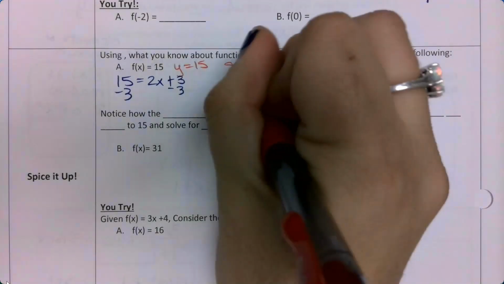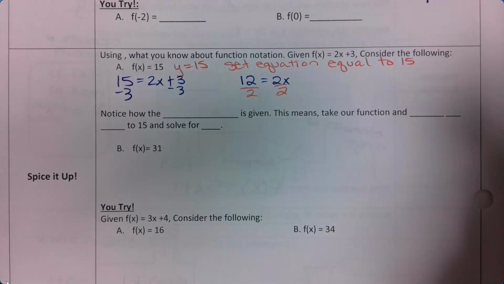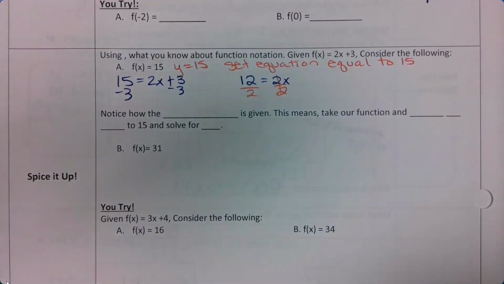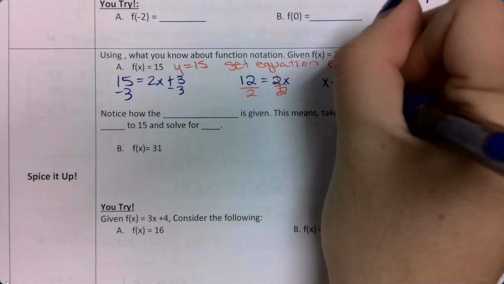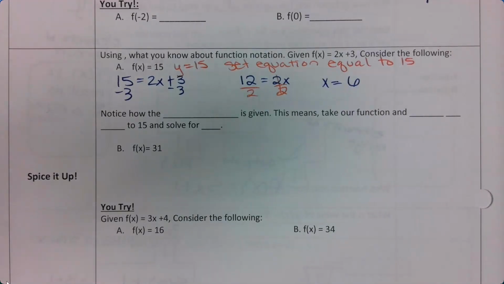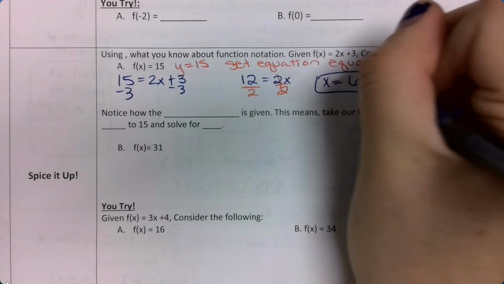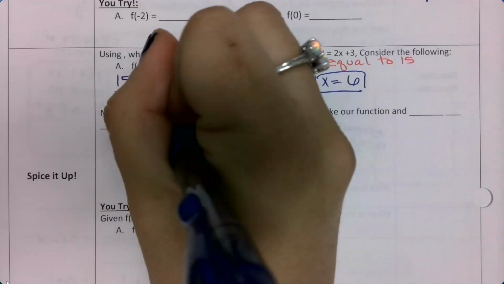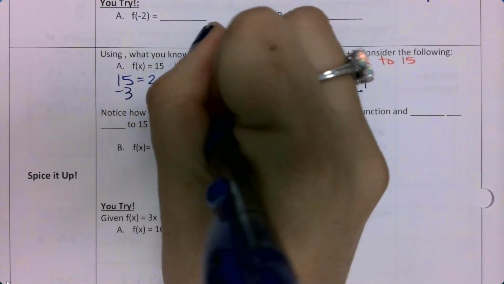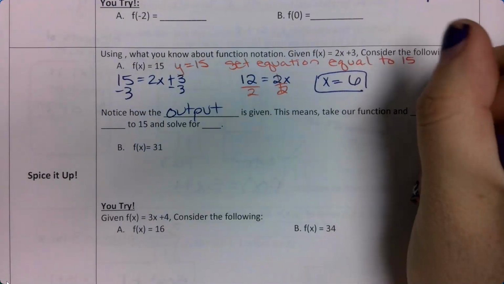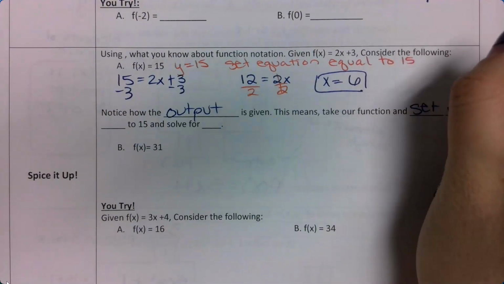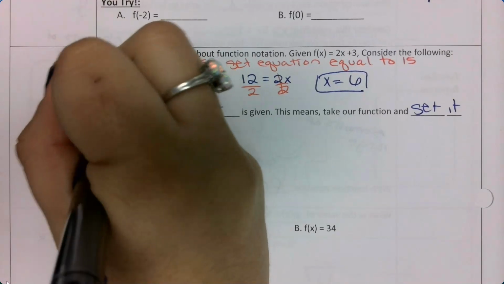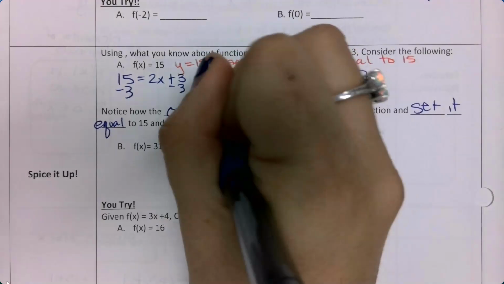Divide by 2, because currently it's being multiplied, so I want to do the opposite of multiplication. So 12 divided by 2 is... So, just to recap, the output was given. That means we want to take our function and set it equal to 15 and solve for x.